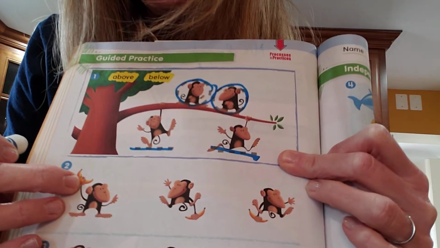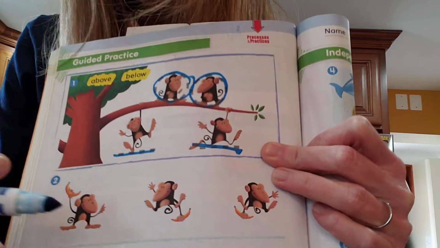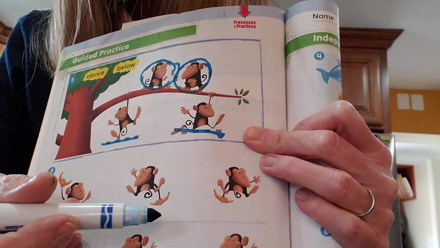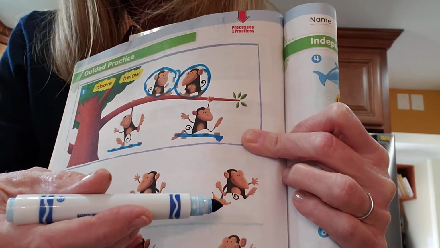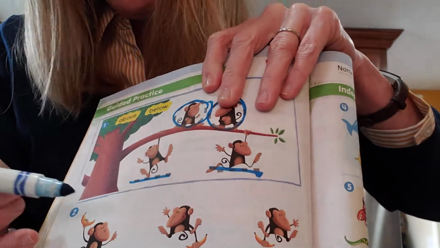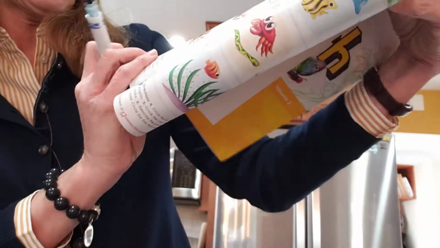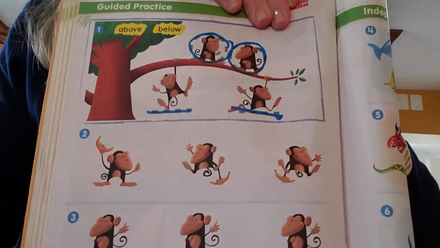Where is his banana? Very good. It's above. How about this monkey? Where's his banana? Below. And where's this monkey's banana? Very good. Below. So they want us to circle the bananas that are above the monkeys.